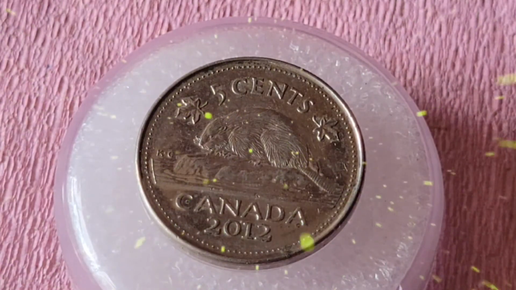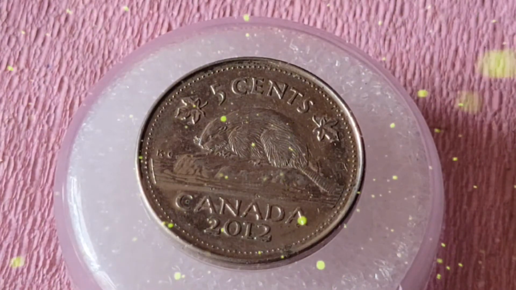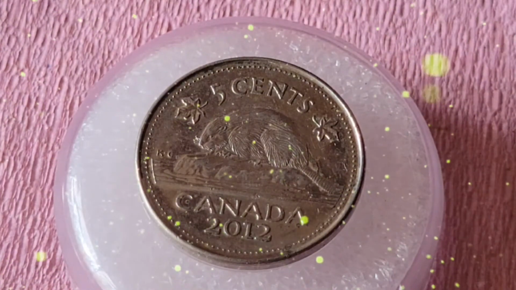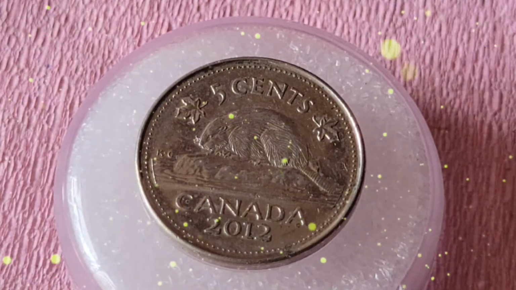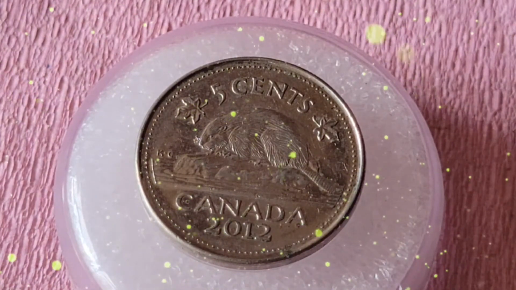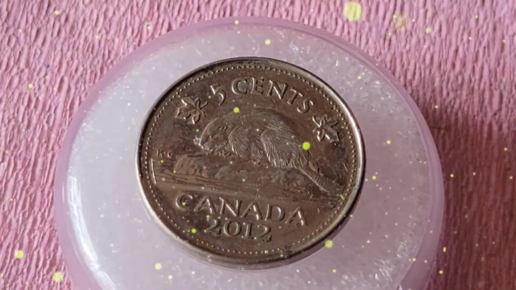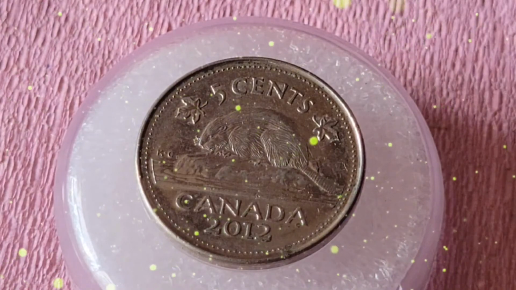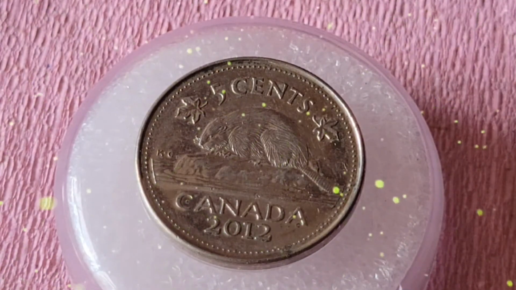total mintage of the 2012 5-cent coin, comparison with previous years, understanding mintage trends in Canada, factors contributing to rarity. The role of circulation in determining rarity, differences in circulation between urban and rural areas, varieties and errors. Common errors in the 2012 mintage, rare varieties that collectors seek, how these errors can increase a coin's value.